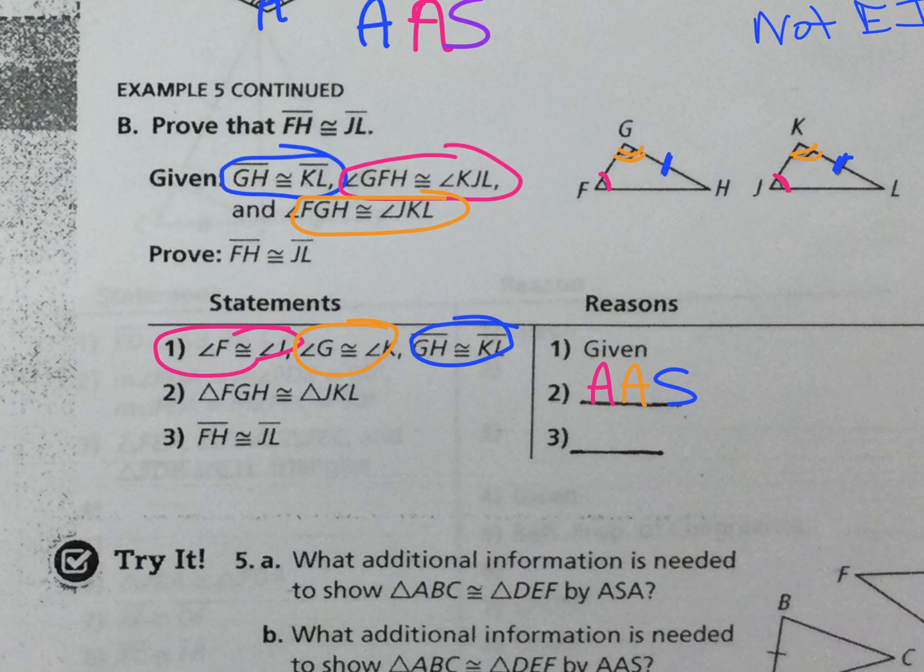So then it says that, let's see, what color did I not use? Purple. FH is congruent to JL, and I know that because I just proved that those two triangles are congruent, right? That means everybody has a corresponding piece that's congruent to it. So this is corresponding parts of congruent triangles are congruent.